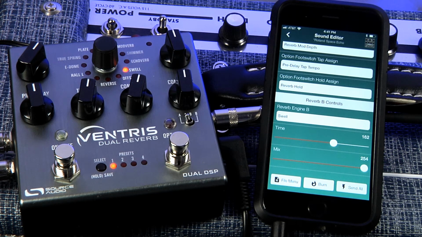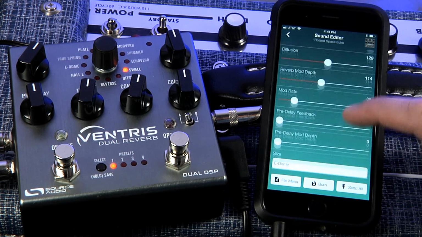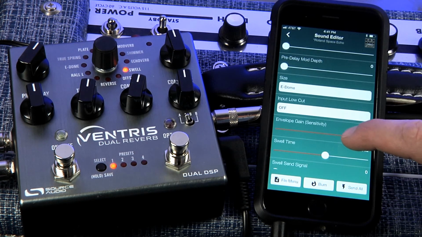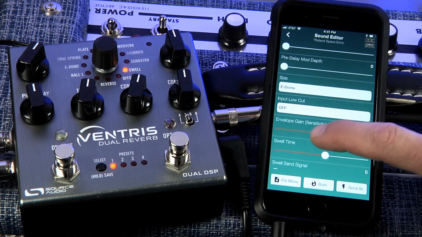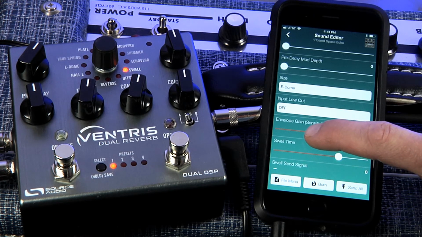I just want to make a couple of minor tweaks to this. I want to turn down the treble a little bit to mellow out the highs. I also want to turn down the envelope gain sensitivity so that I have to hit the strings a little harder before the swell effect engages. You won't really hear much of a difference here, but you can feel it.